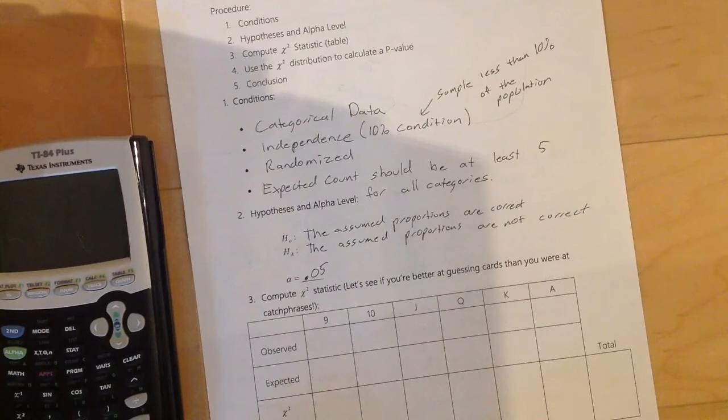When we come back, we'll actually go through a full test. We'll calculate the statistic. We'll calculate the p-value. We'll write our conclusion. And then we'll go and do some more examples after that.